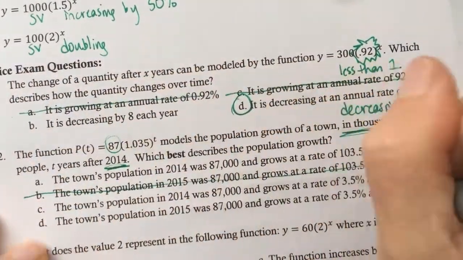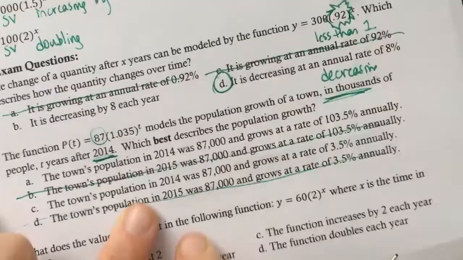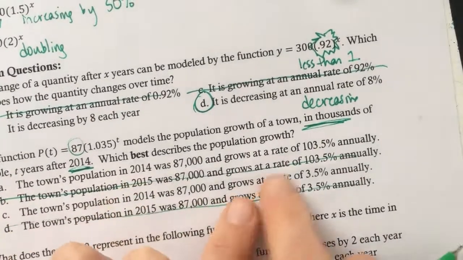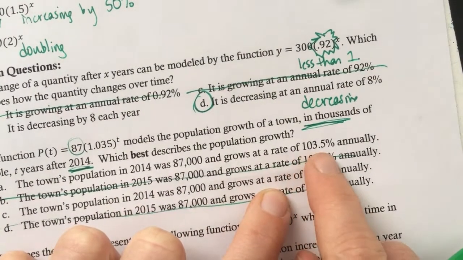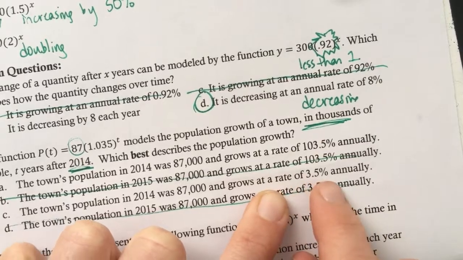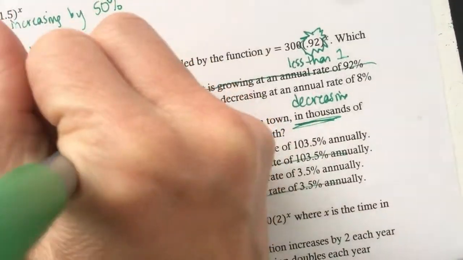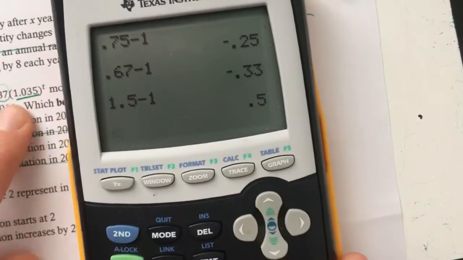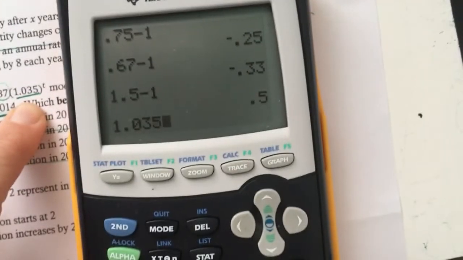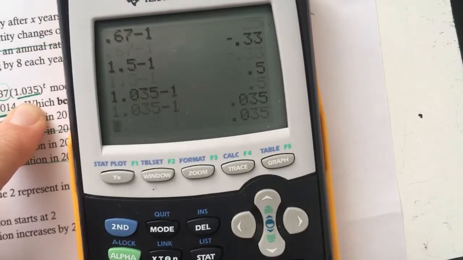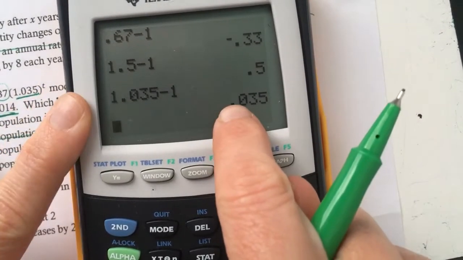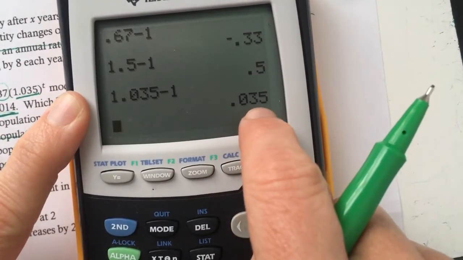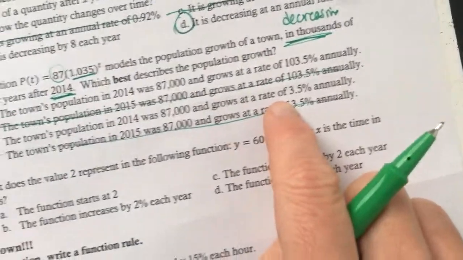So I can mark out B and D. It's got to start in 2014. And it grows at a rate of 103.5% or 3.5%. So I need to take this number, 1.035, and subtract 1. And then if you move your decimal 2 places, you get 3.5, which is answer C.